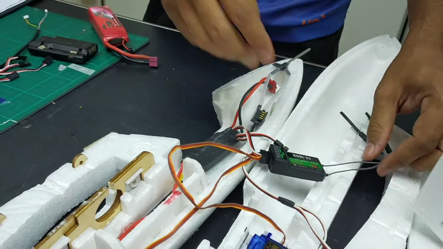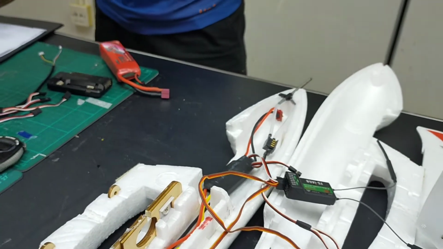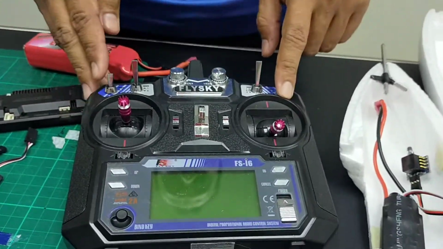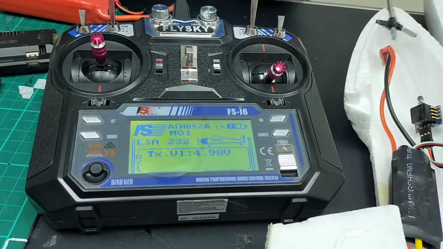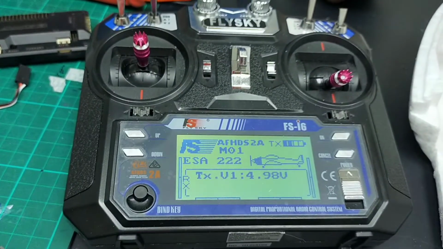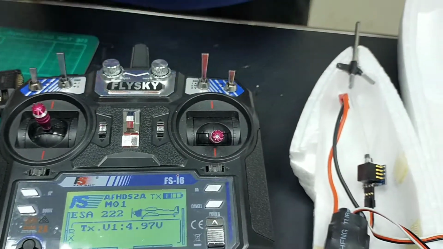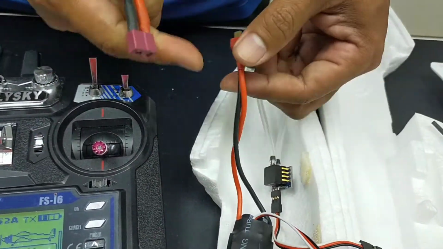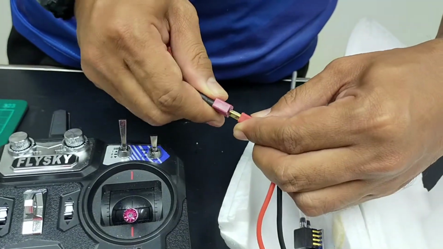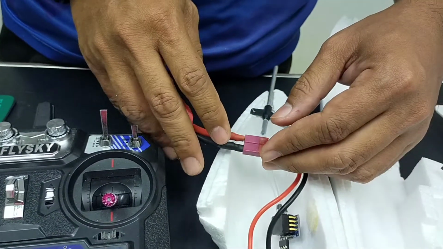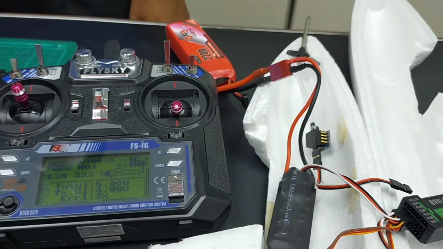This is the antenna for the receiver. Switch on the remote controller. Before we switch on, we have to make sure that the throttle is at minimum. Turn on the remote controller and move the throttle stick to minimum. Plug the lithium battery into the ESC and wait until the music ends. When I connect this to the ESC, there will be music tones. Okay, we had the music tone just now.